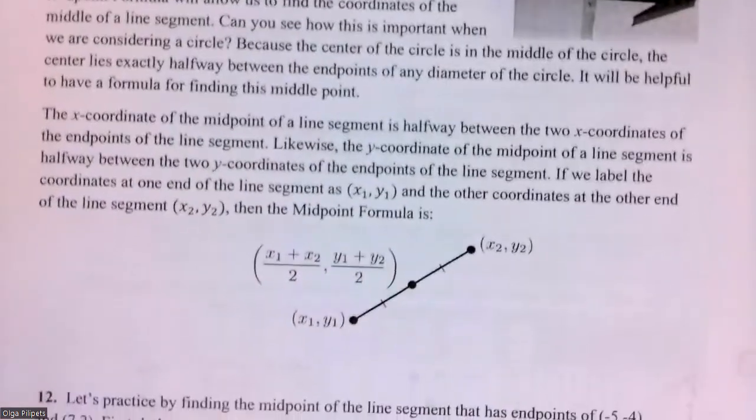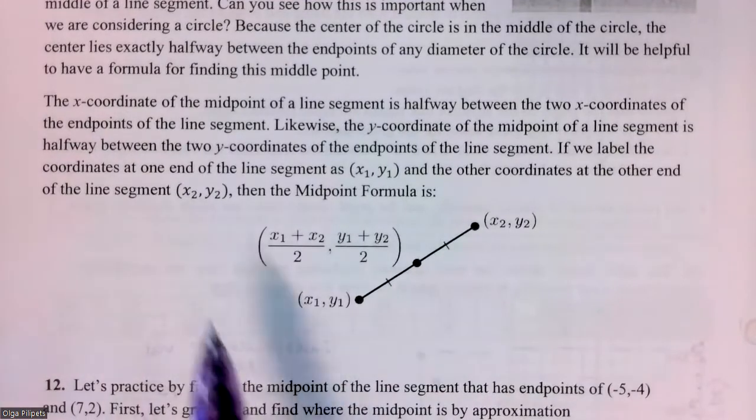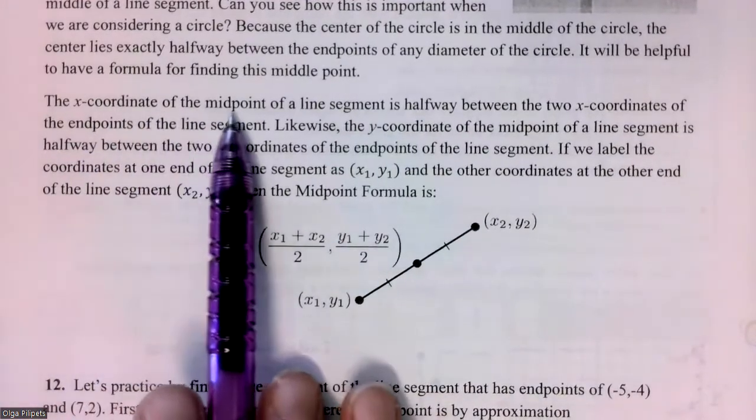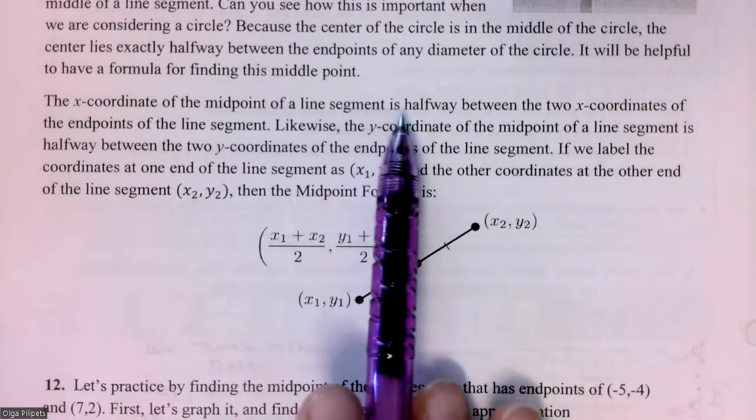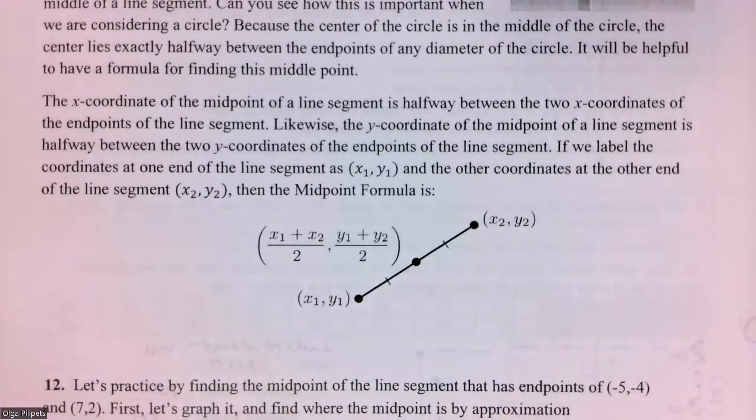Fortunately, we do have a formula that helps us in this case. It says the x-coordinate of the midpoint of a line segment is halfway between the two x-coordinates of the endpoints of the line segment. Likewise, the y-coordinate of the midpoint is halfway between the two y-coordinates of the endpoints.